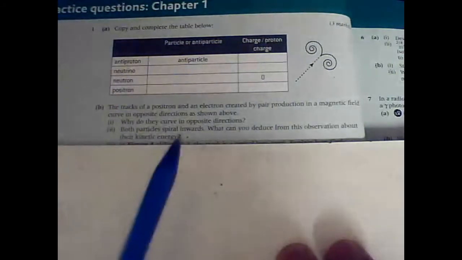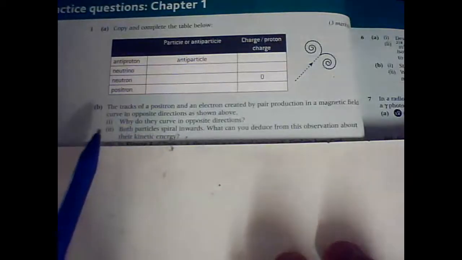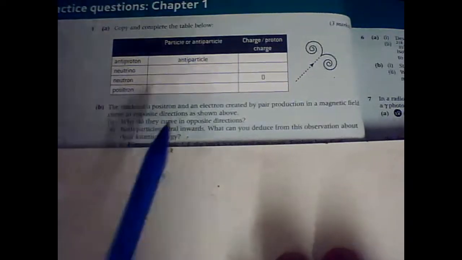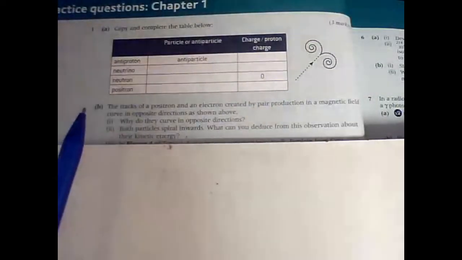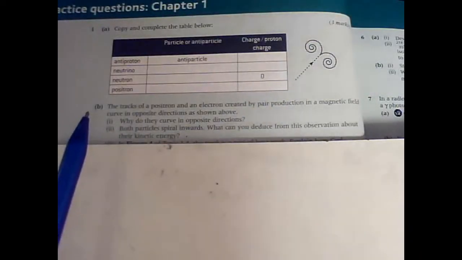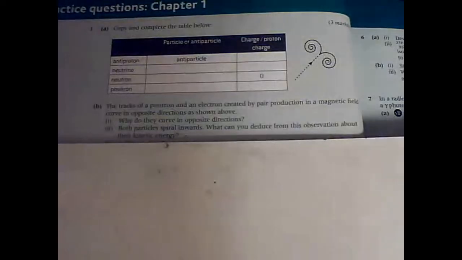Part B says that the tracks of a positron and electron created by pair production in a magnetic field curve in opposite directions as shown above. So that's referring to this diagram here. Why do they curve in opposite directions? The reason is because of the charges that they carry. We know that when we have pair production, we have a photon.